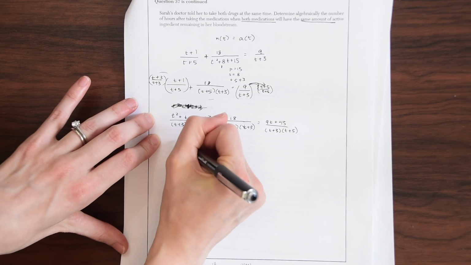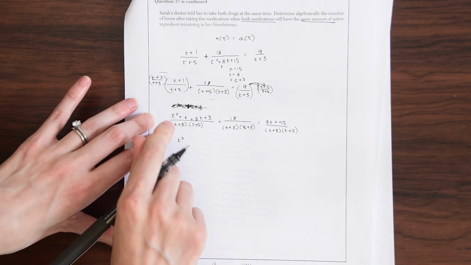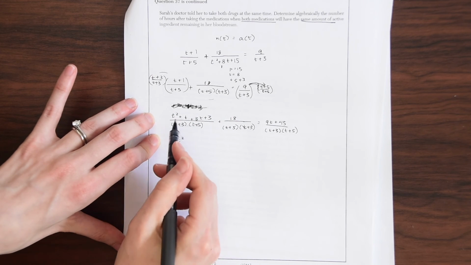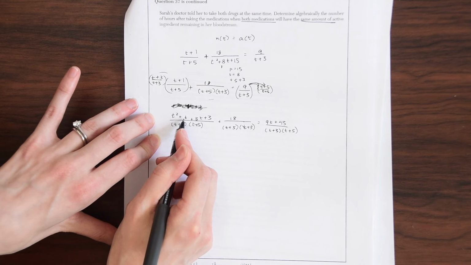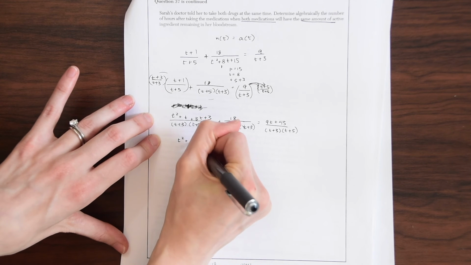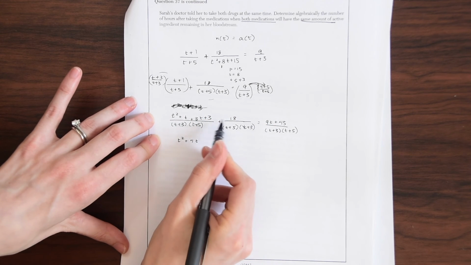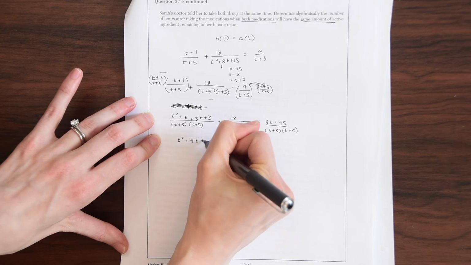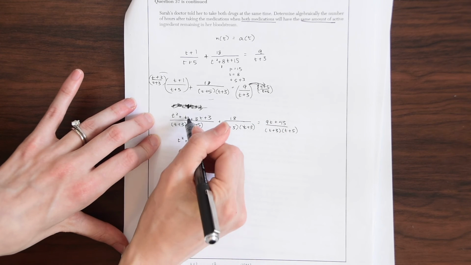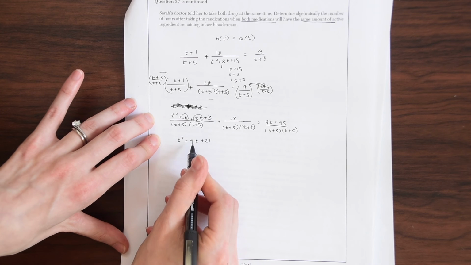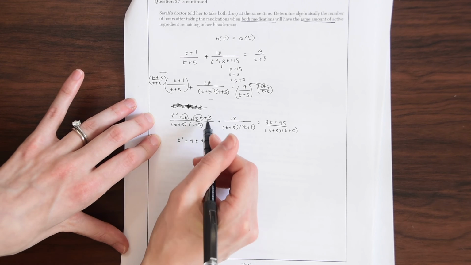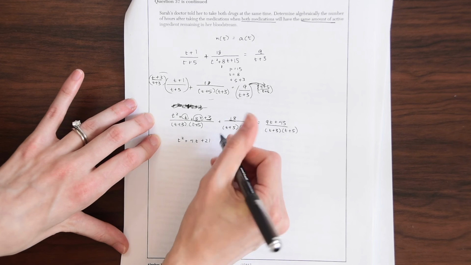So when we rewrite the numerator up here, we're going to want to see if we can combine any like terms. T plus 3T will give us 4T, and then 3 plus 18 will give us 21.